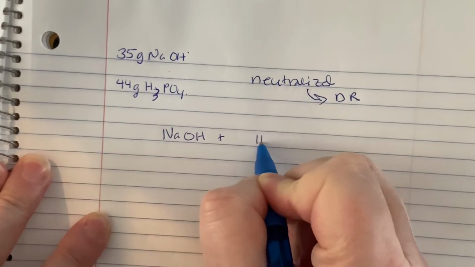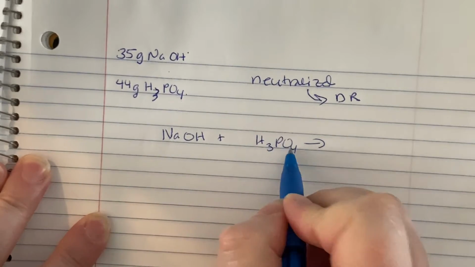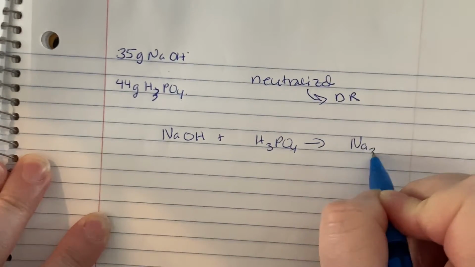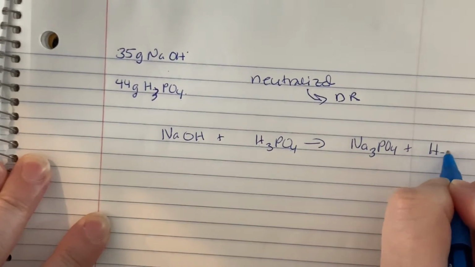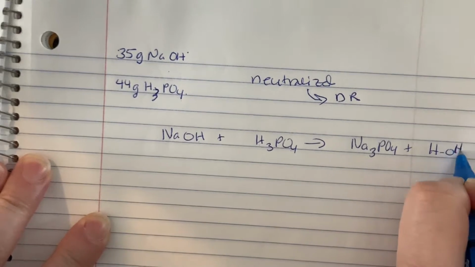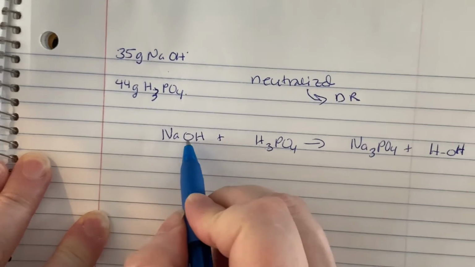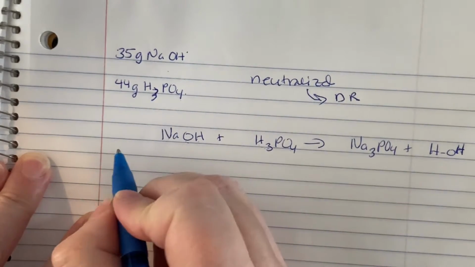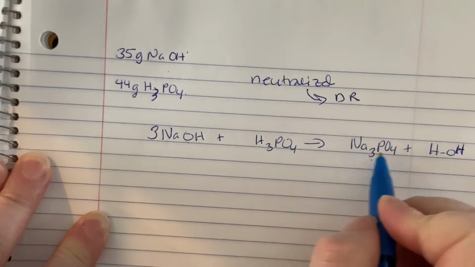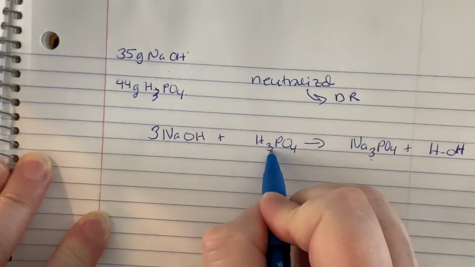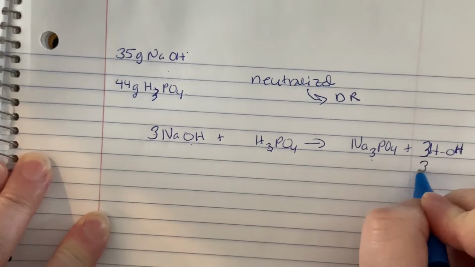Sodium hydroxide plus phosphoric acid gives, remember, a cation swap, so sodium is now with the phosphate, Na3PO4, and H is now with the OH, which you can write as HOH or H2O, whichever you're familiar with. I like HOH because it helps me keep the polyatomic ion together for balancing, but it does not matter. 3 sodiums, 1 phosphate, 1 phosphate, 3 hydrogens, 3 hydroxides. So that gives me 3 waters.